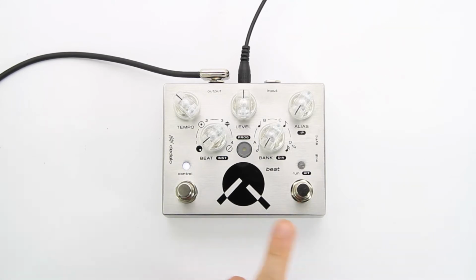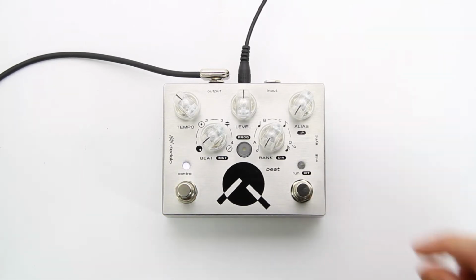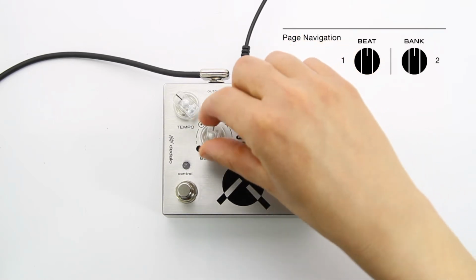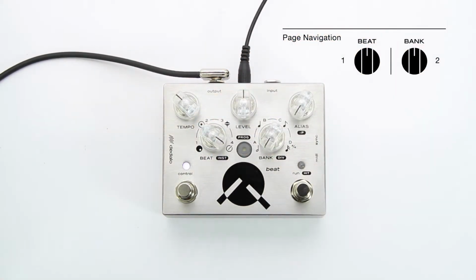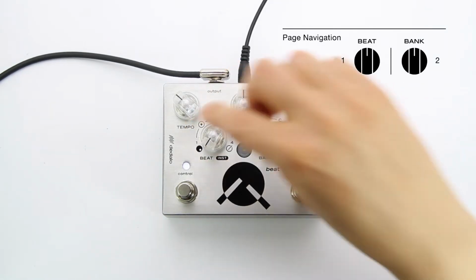The LEDs indicate the status of the currently selected option. We can change the status using the right or left switch. With the beat knob, we can choose the option we want to configure. Let's select the option that controls the Beat's tempo source and set it to MIDI.